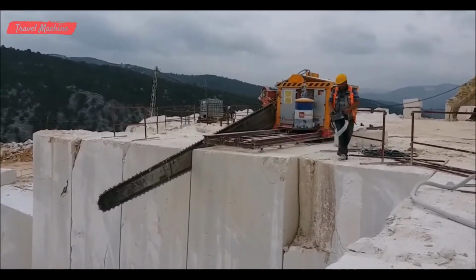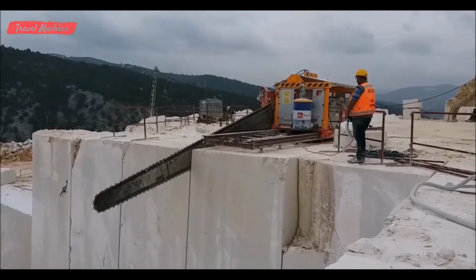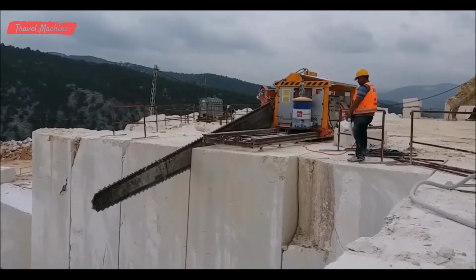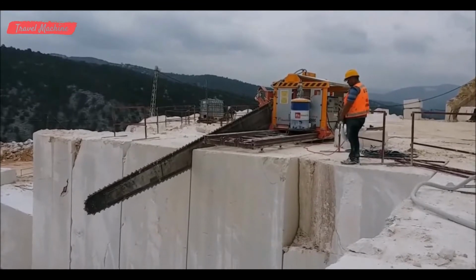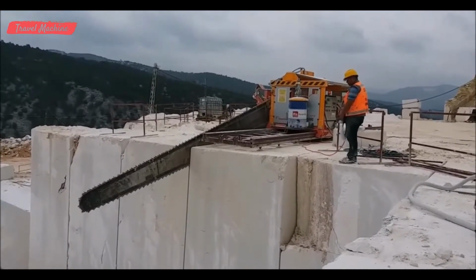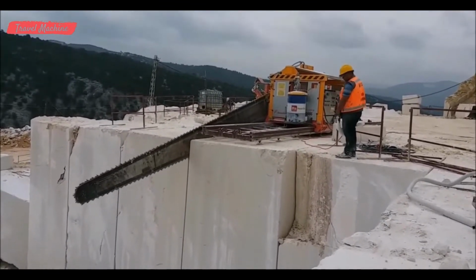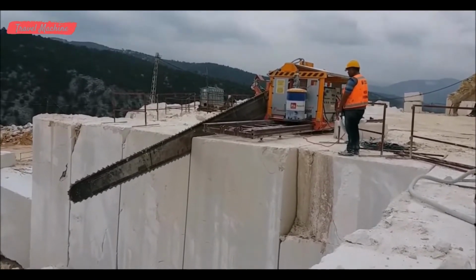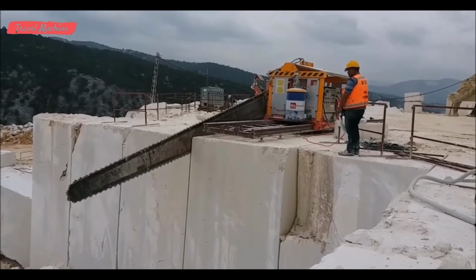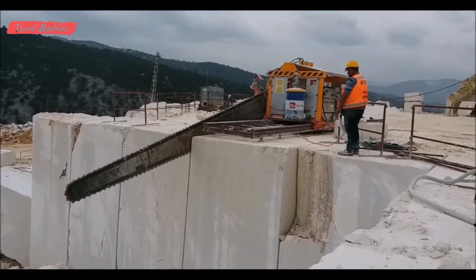Depending on the needs, each block of marble is cut into slabs or as per the required measure in order to build staircases or to be used in flooring or vaulting. There are 6 processing stages required for marble processing.